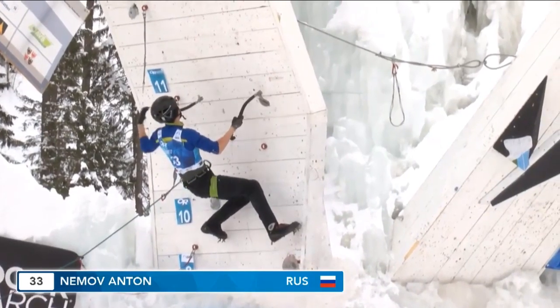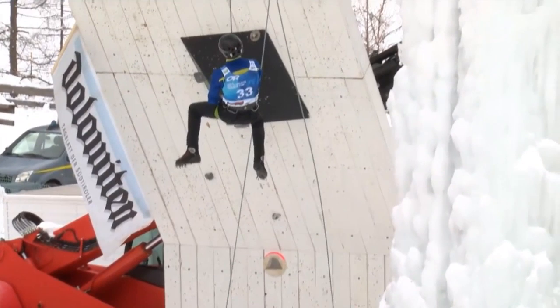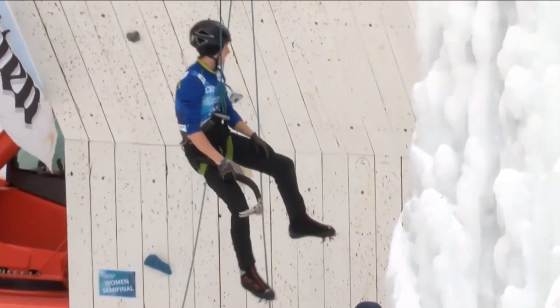Anton Yemov there on the left-hand side. Moving. Oh, he's popped! Right hand off. He was just going up for that left placement and the tool came out. That's him out of there.